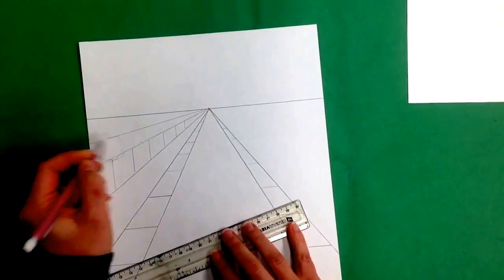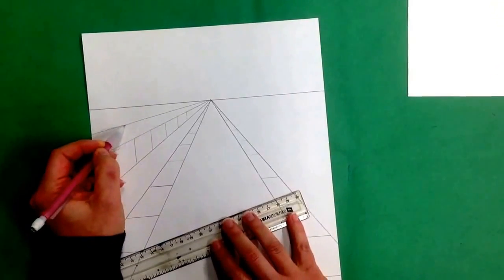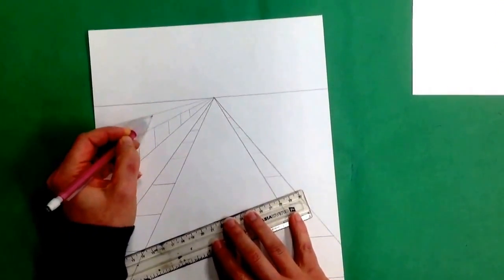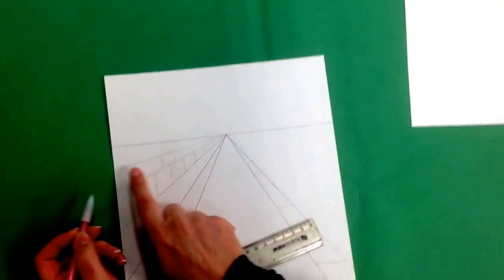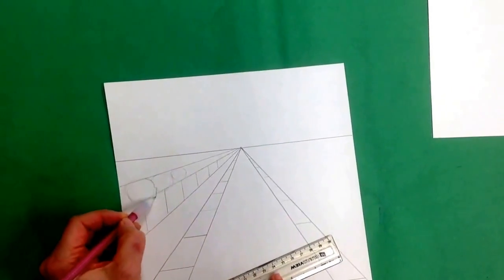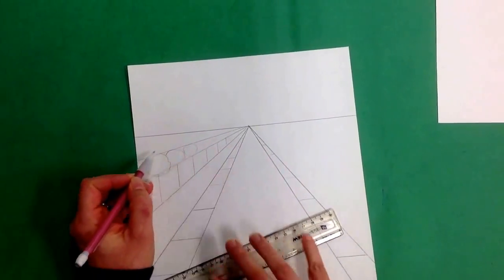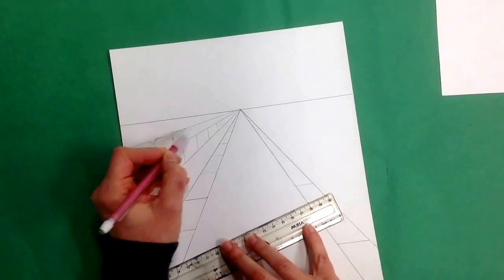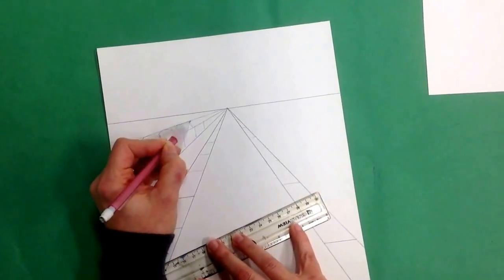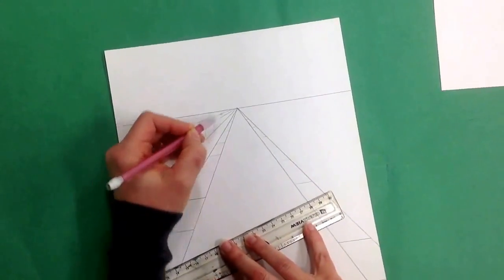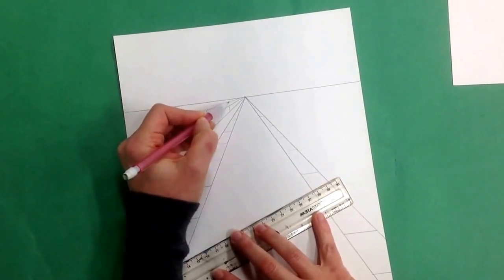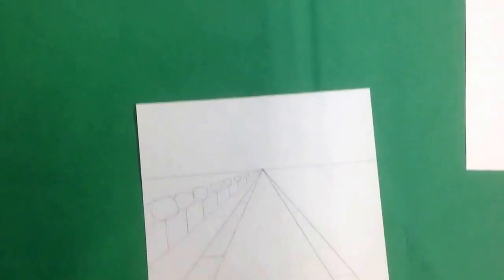Might go a little below, but we're staying roughly between this area. Remember, if they overlap, things that are in front overlap things behind, so you wouldn't see this tree overlapping this tree. So add your trees. Maybe one more here. Okay, becoming lighter as they go back.